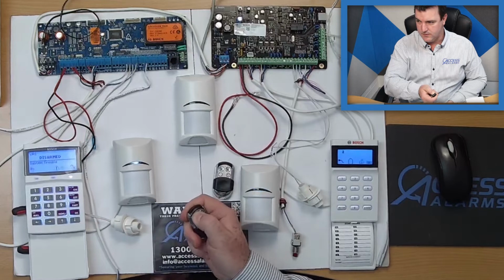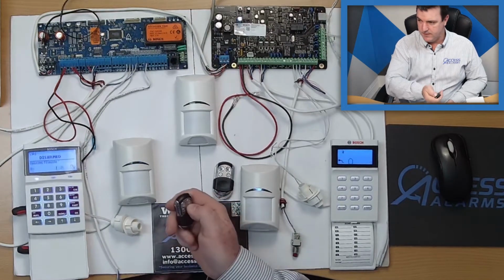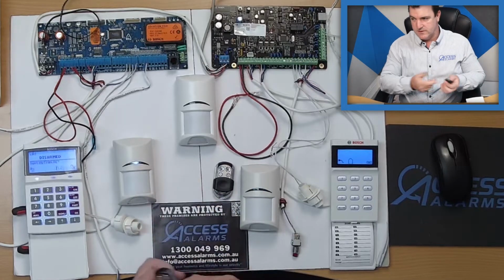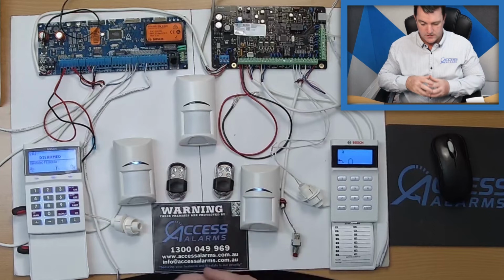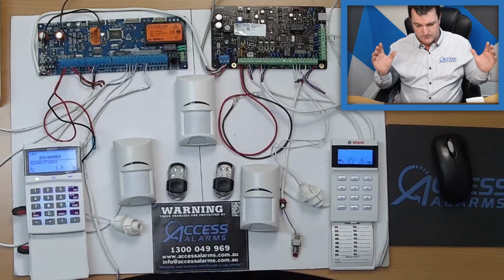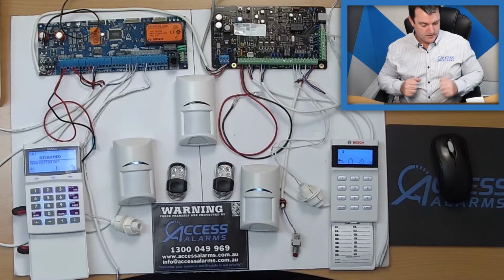You can hit the lock button, that turns on, unlock button, turns it off, and hit the remote control and that opens and closes. They are physically the same remote control, so if you're using the system for that type of purpose, they are pretty much identical as far as that goes.